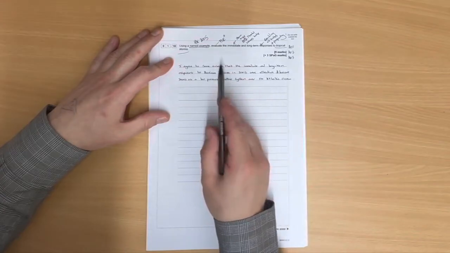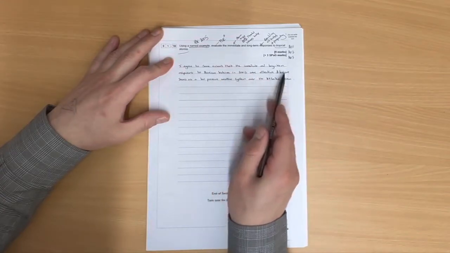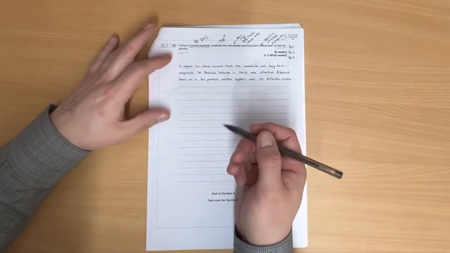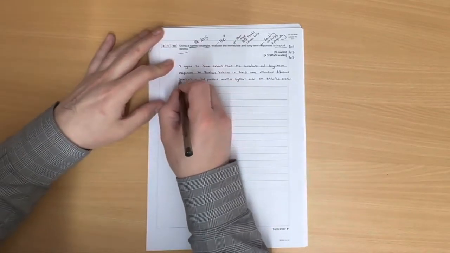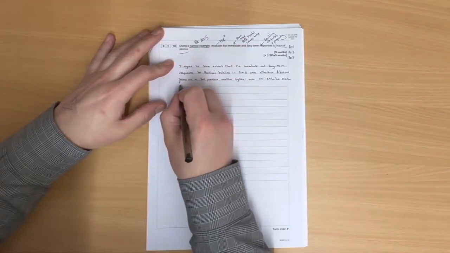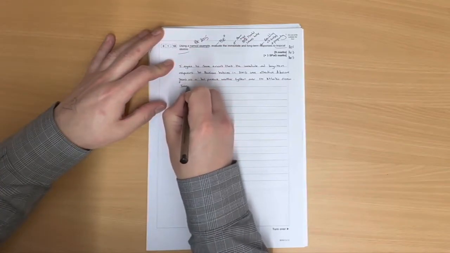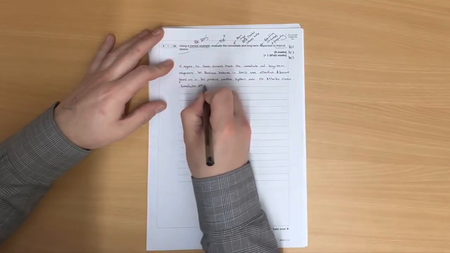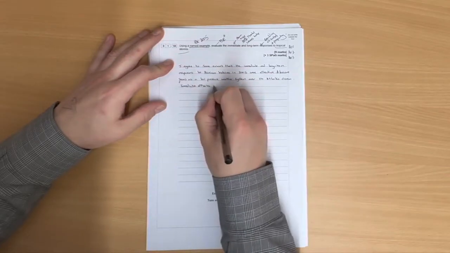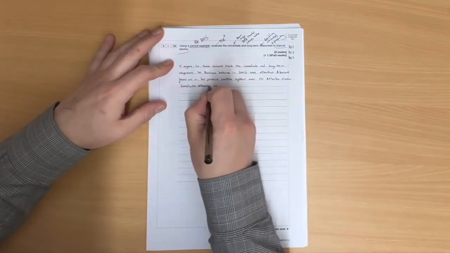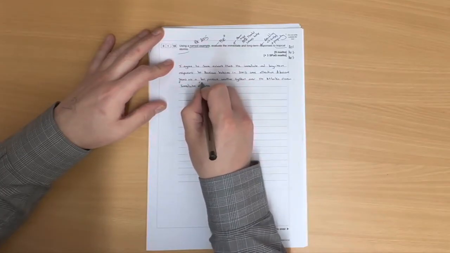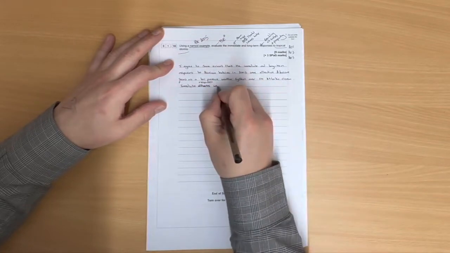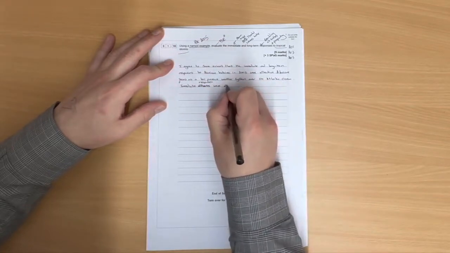We've given some knowledge, so AO3, AO1, and a bit of understanding and knowledge there, AO1, AO2. So let's make a point. Point: immediate effects were, not effects, sorry, responses were effective. There's your point.